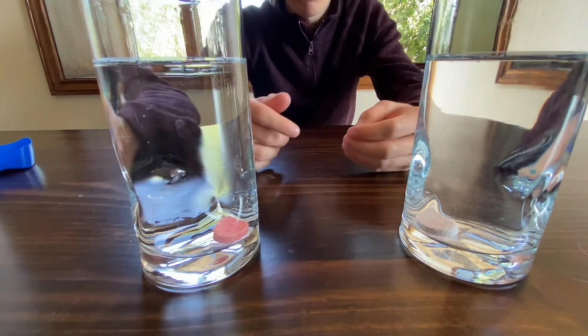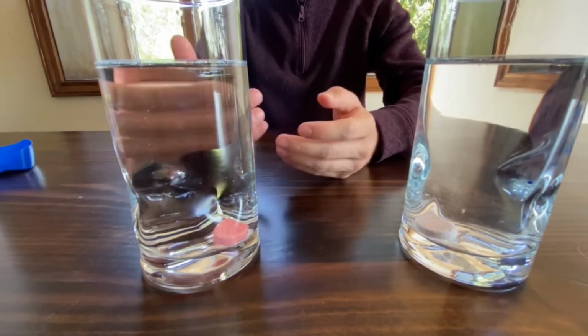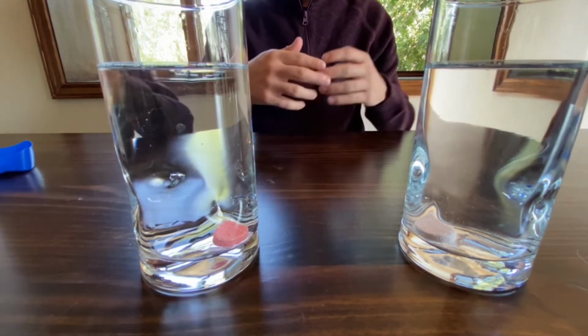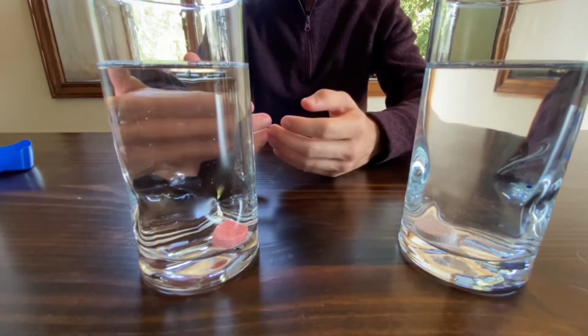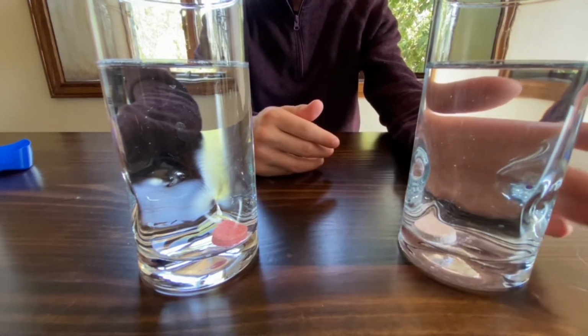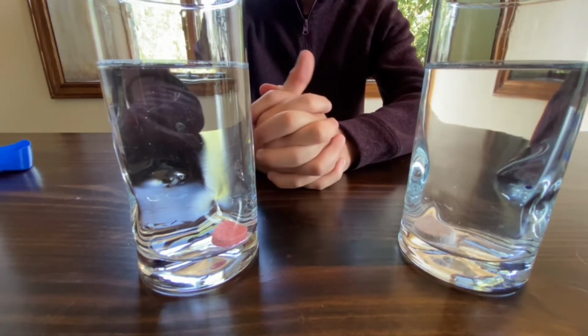In this glass, however, the molecules don't have as much average thermal energy. As such, not as many of them will have the needed energy to start that chemical reaction. The heat energy in this glass is increasing the rate of the reaction.